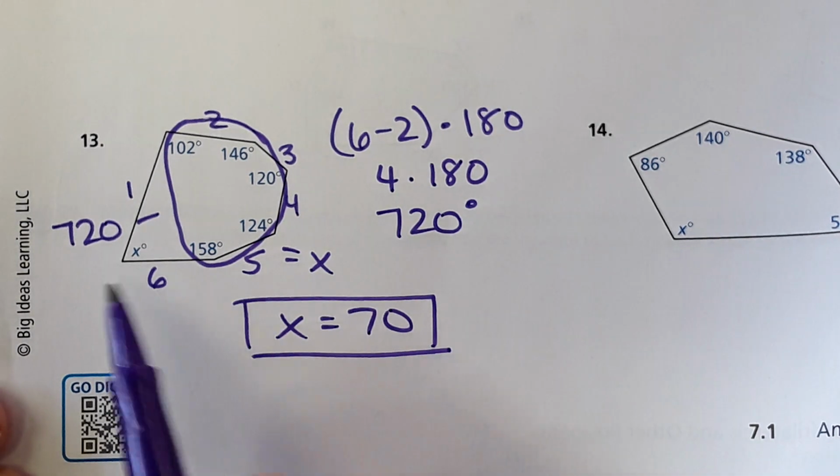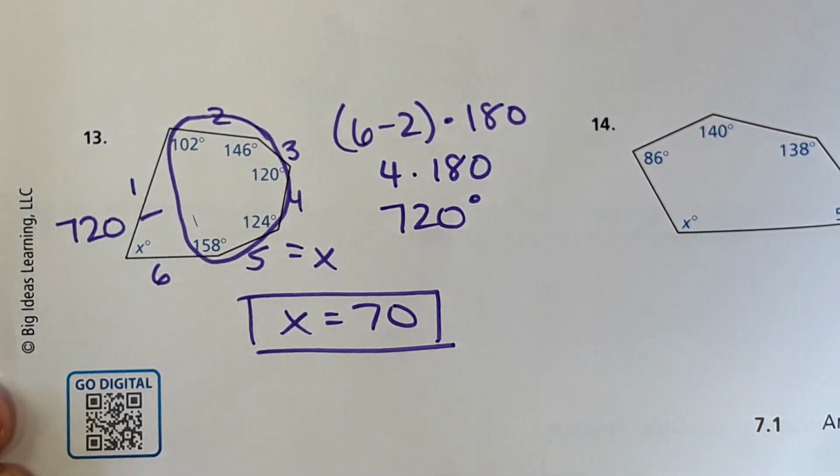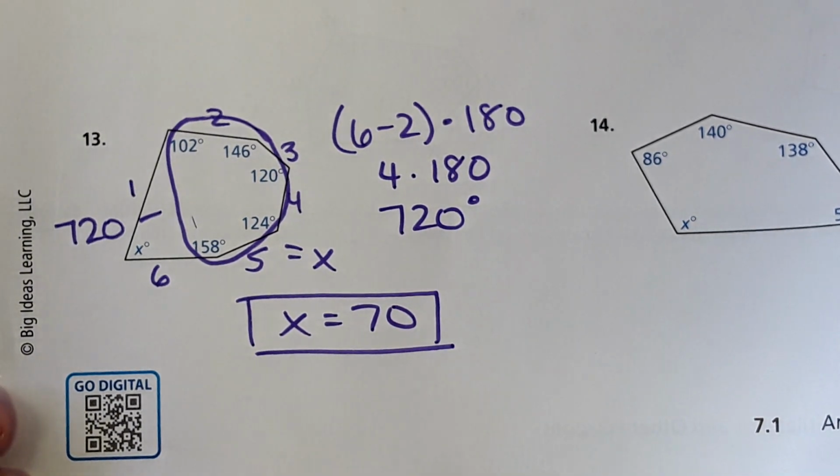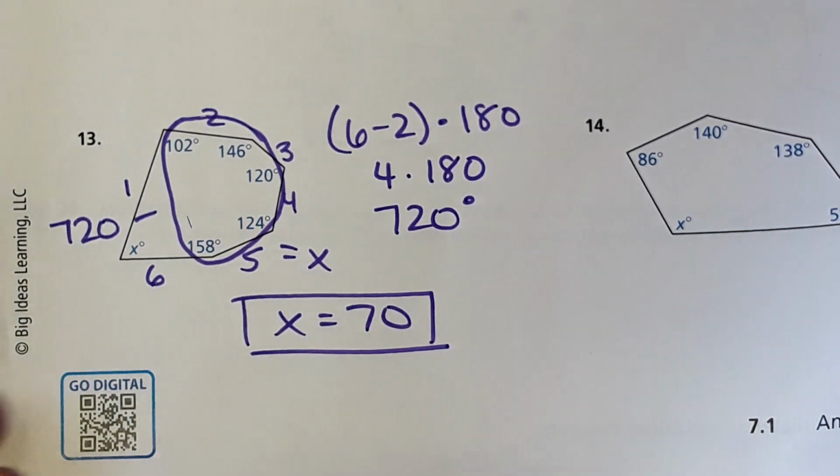I've never seen a math teacher write it like this before, but it works. I like it. Okay, we're going to move on to the next page.